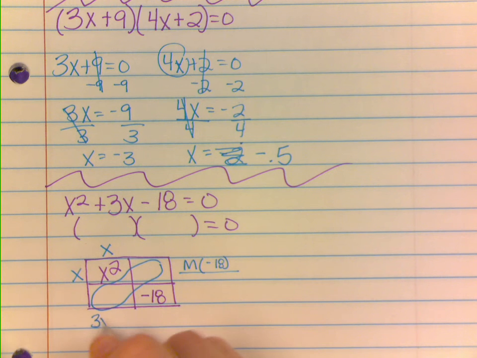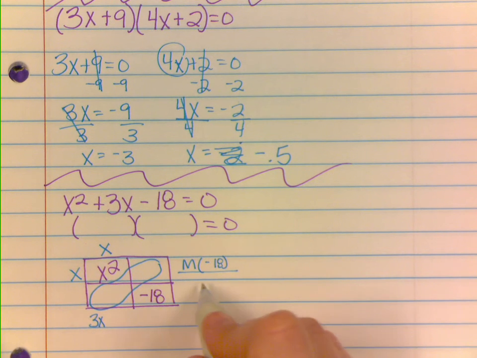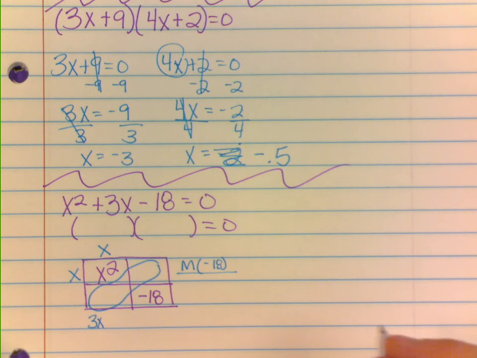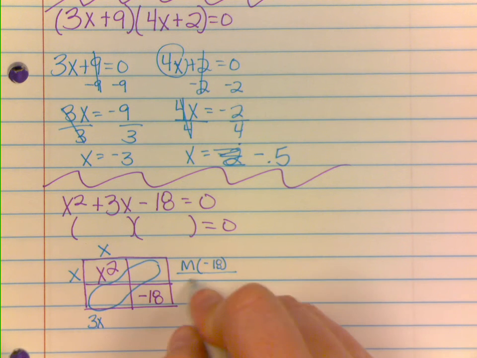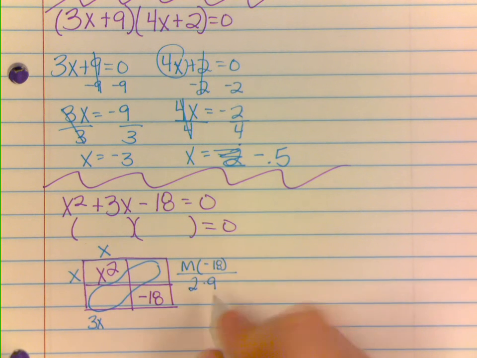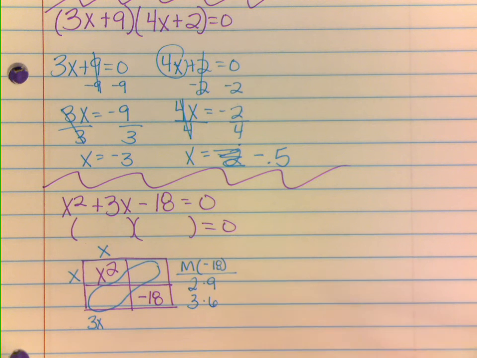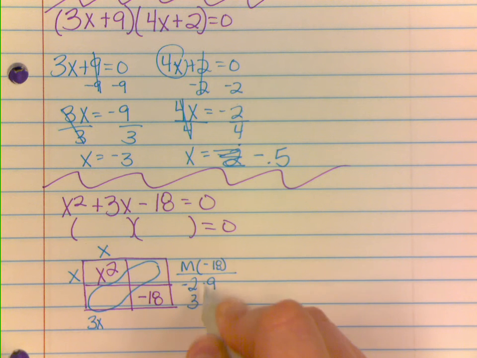And it has to add to equal 3x. Okay? So, what multiplies to get 18? 2 times 9. 3 times 6. How do I make a negative when I multiply? One is a negative, one is a positive.